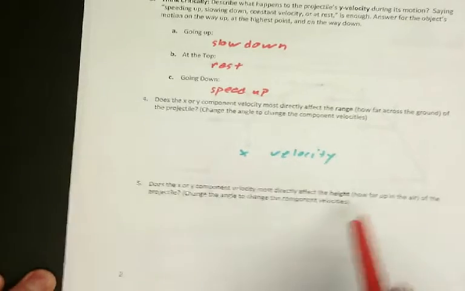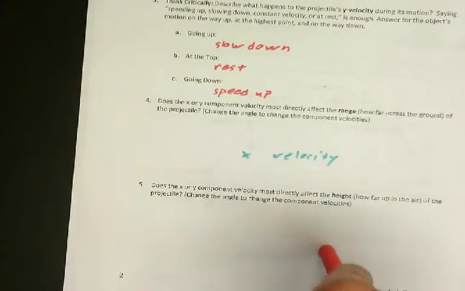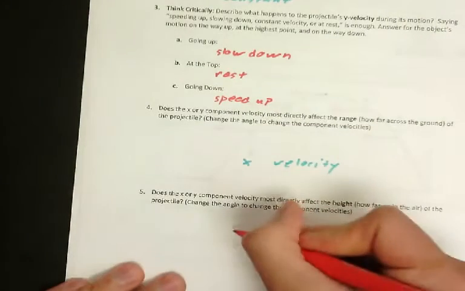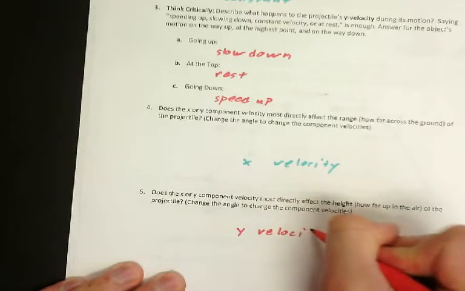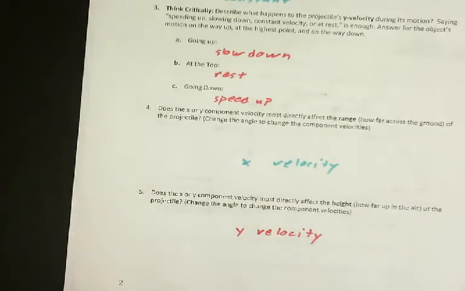All right. What about height? What's affecting height? Hayden. The y velocity is affecting height. I don't think this is going to help me because I suck at domain and range. It's not like that. Good.